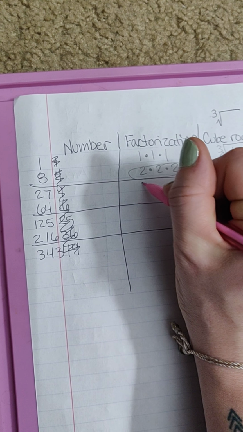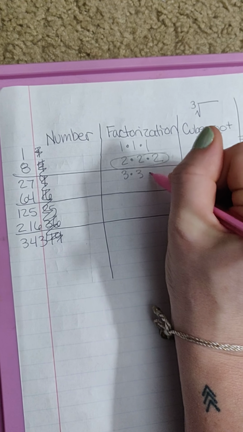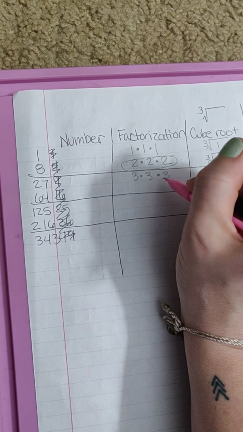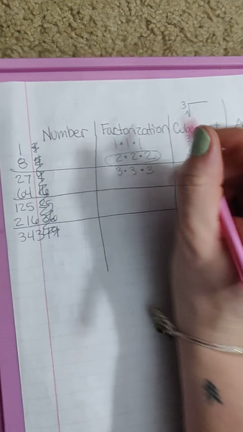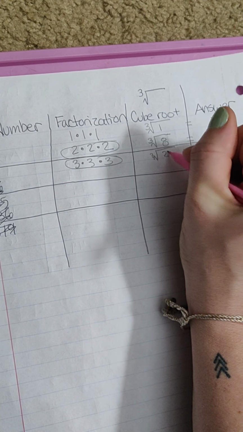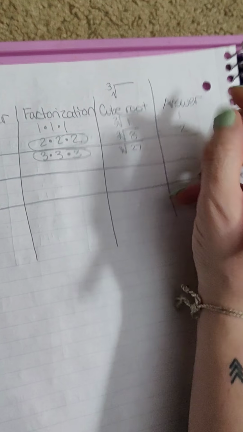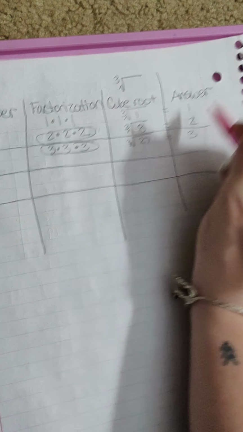So let's try 3. 3 times 3 is 9 times another 3. Does that give us 27? Yes, it does. 3 numbers that are the same that multiply to get us 27 is the number 3. So I'm going to write a 3 over here.